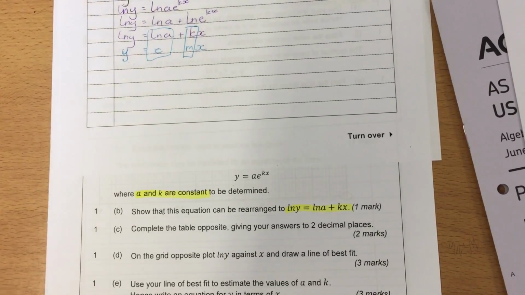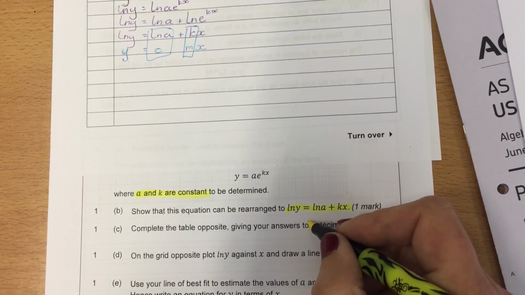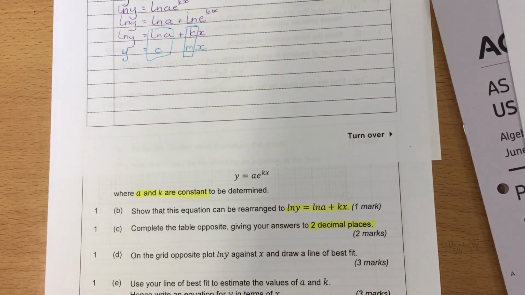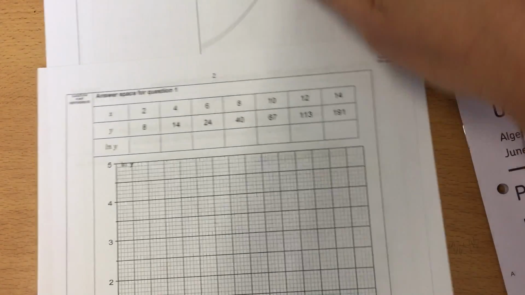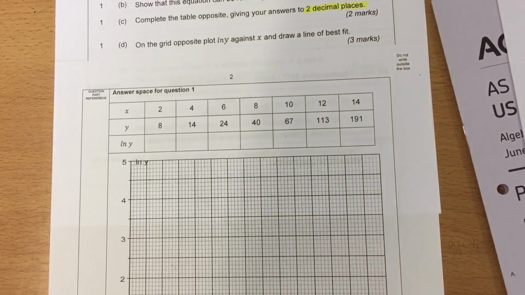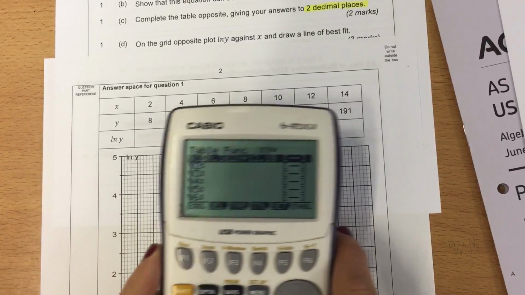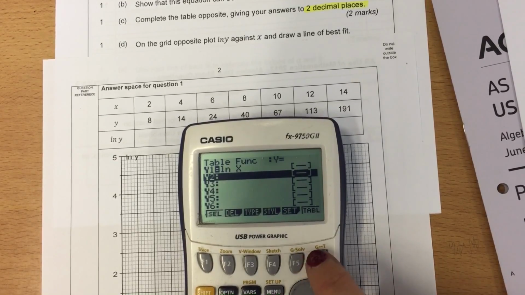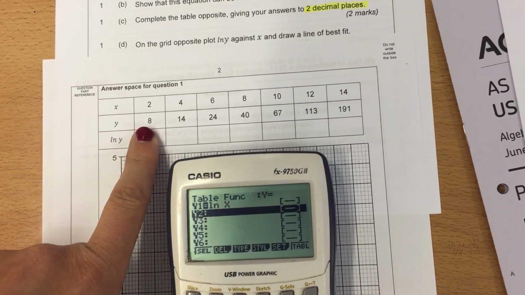So, complete the table opposite, giving answers to 2 decimal places. Normally we're asked for 3 significant figures, but in this case we're looking at 2 decimal places. So, the table that we've got. If on our table function we put this in as ln x, and then looking at this, we've got all of the values that we want.